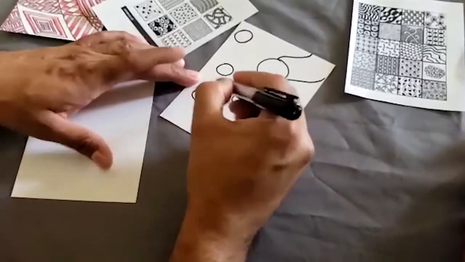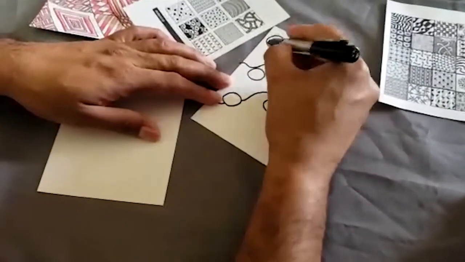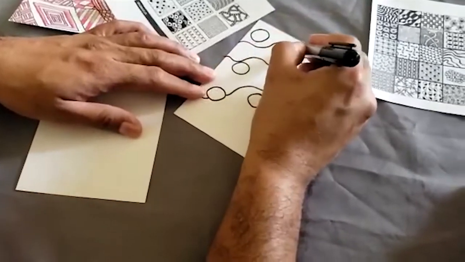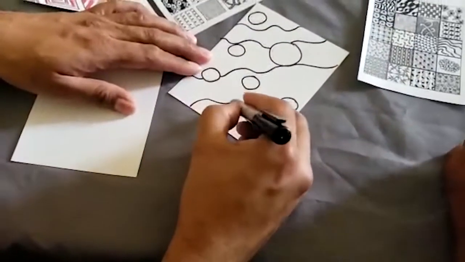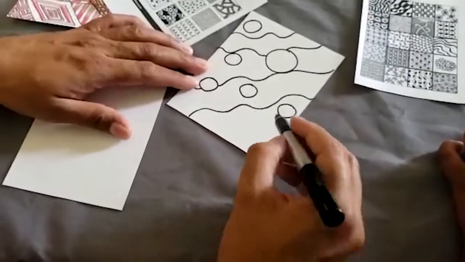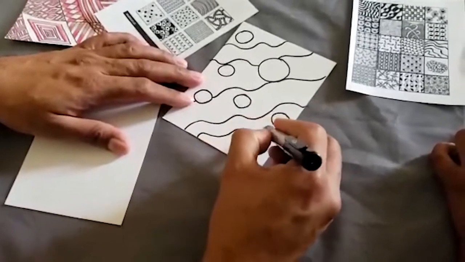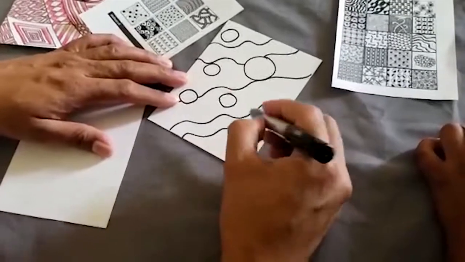Like a wavy line, more wavy line. So you're creating patterns. And then I could use some triangles, creating my own design, Zentangle.